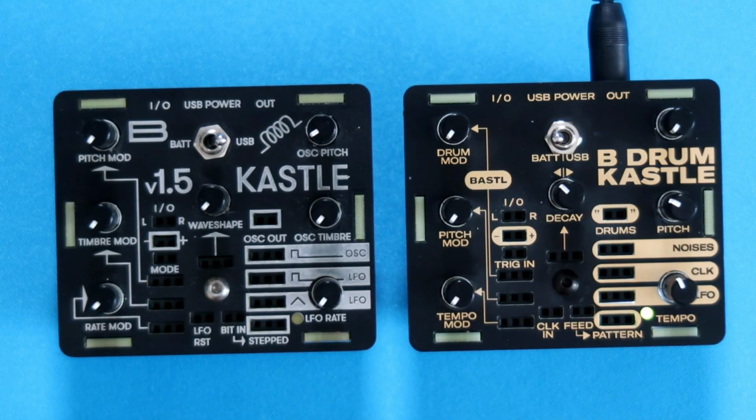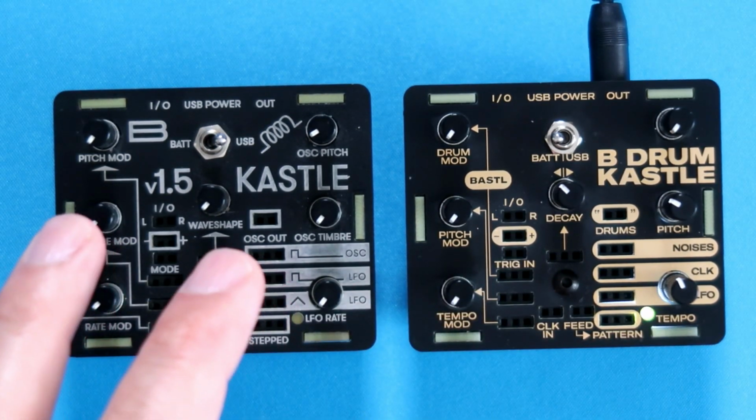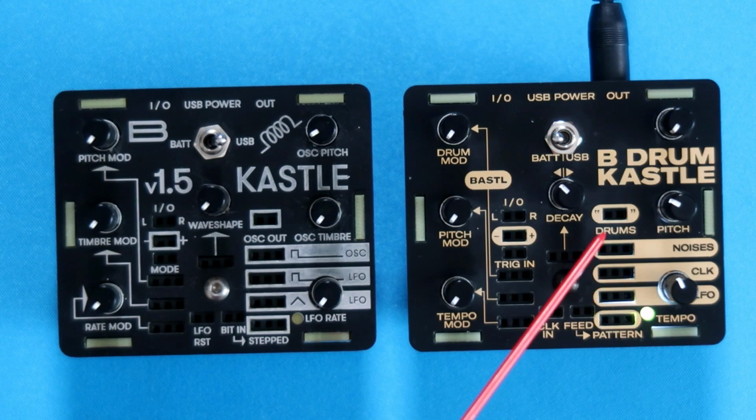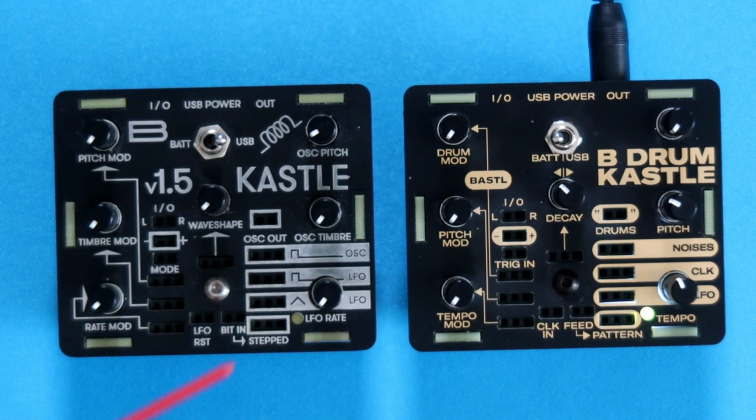Alright, so let's take a look at the Kastle Drum's layout and compare it side by side with the original Kastle. And if you have got a Kastle, this will make more sense, but I think it's also a useful comparison just in general, that you've got two sound outputs over here, the oscillator out and the secondary oscillator on the old Kastle. And so on the Kastle Drum, you've got drums out and you've got noises out. So two sound sources.